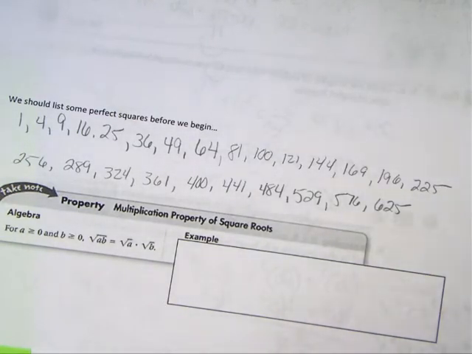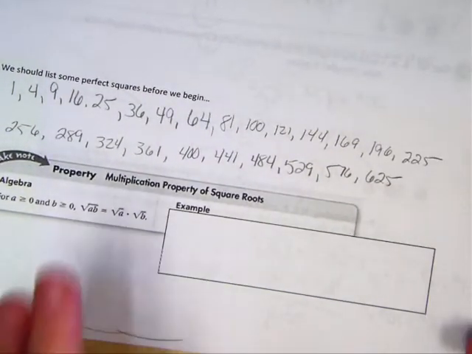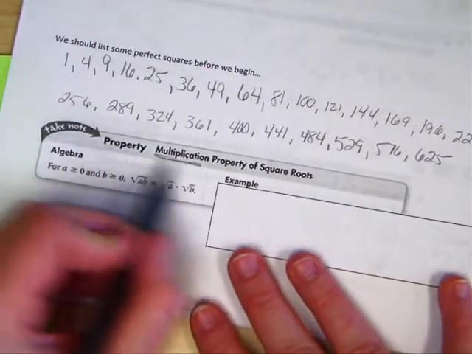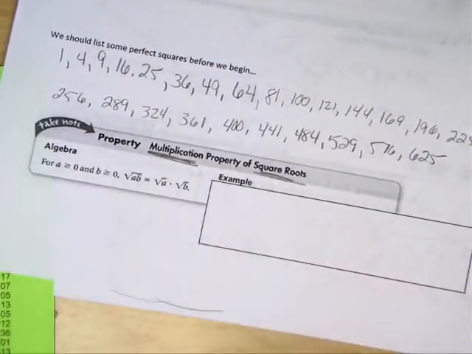Why? Yeah, I'm a little bit of a bully, but because it will really help you. You'll catch on a lot faster, and when you get to Miss Miles, trust me, she'll be a lot happier with you too. All right, now we're going to talk about how to, let's start with multiplying square roots.